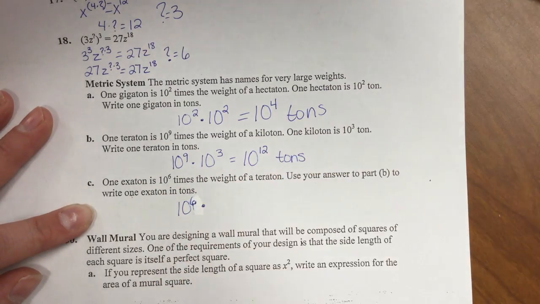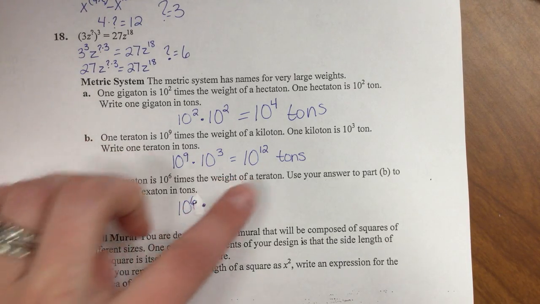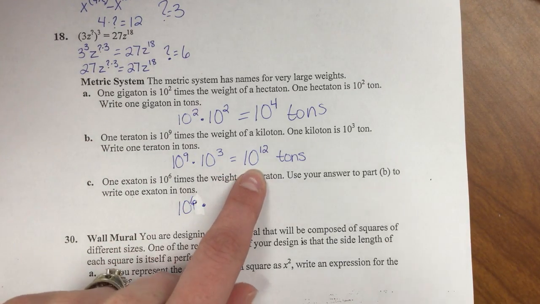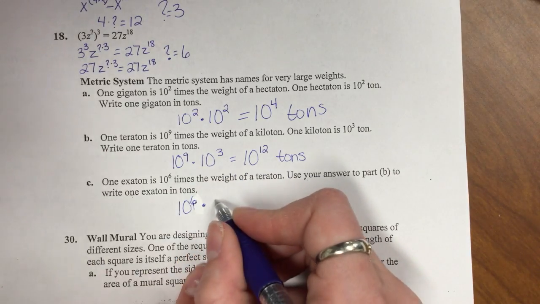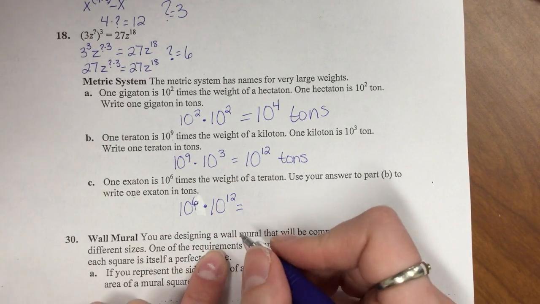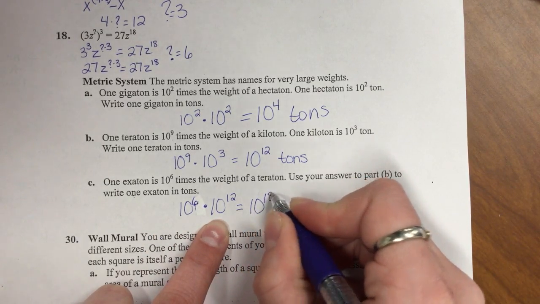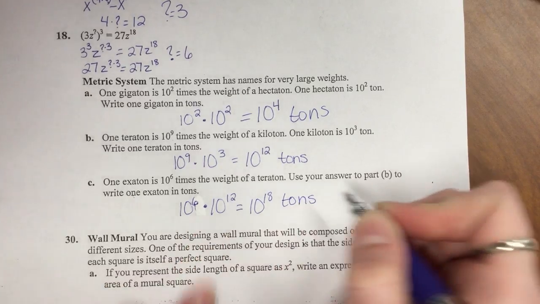Okay, times the weight of a teraton. Well, isn't a teraton 10 to the 12th? Didn't we just find that out? Okay, 10 to the 12th. So that's going to be same base, add the powers, 10 to the 18th tons.